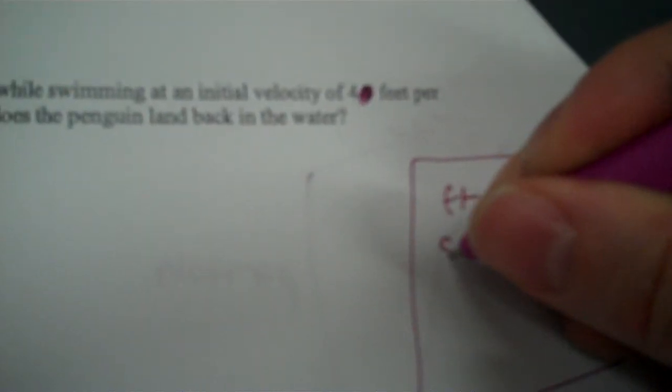Next one. Get rid of that 4.5. That's stupid. A penguin jumps out of the water while swimming at an initial velocity of 4 feet per second. After how many seconds does a penguin land back in the water? So again, you're always finding the seconds. Just put that in the corner, and the 2 units are going to be the feet and the seconds.